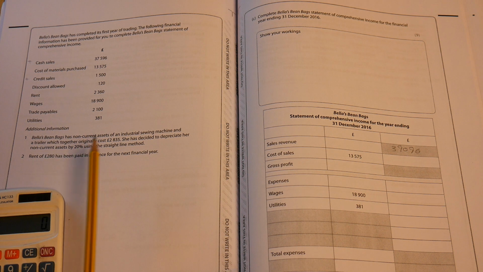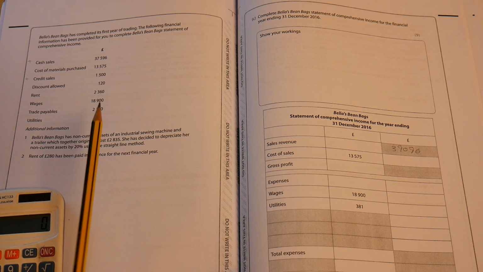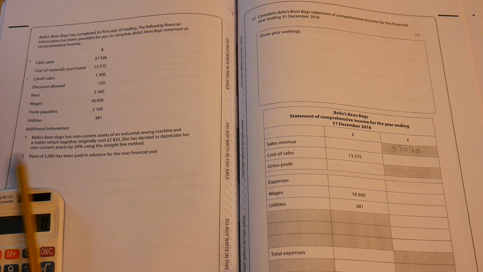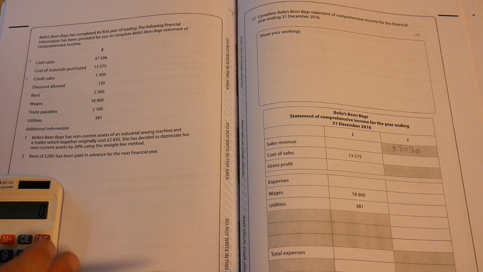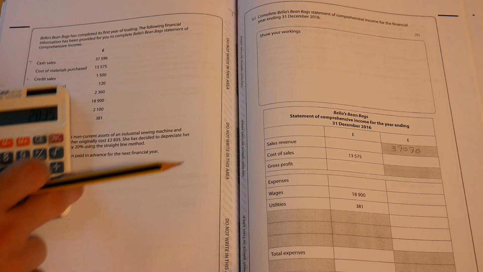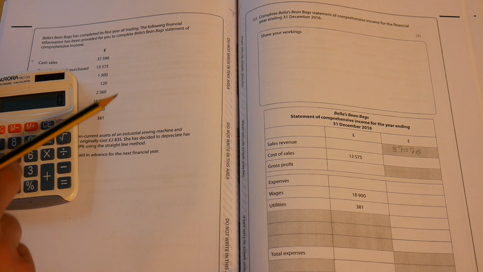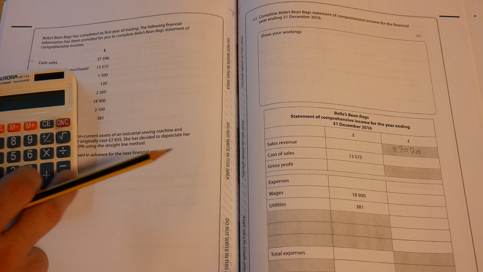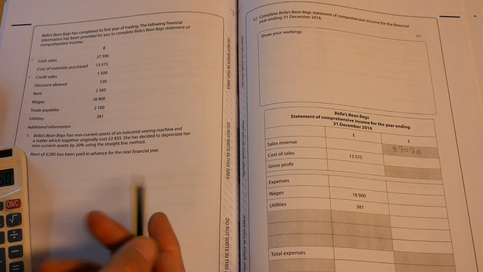Bella's Beanbags has non-current assets of an industrial sewing machine and a trailer which together originally cost $2,835. She has decided to depreciate her non-current assets by 20% using the straight line method. So let's just put that in by the side, 2835, and let's multiply that by 0.8, which will take away that 20%.